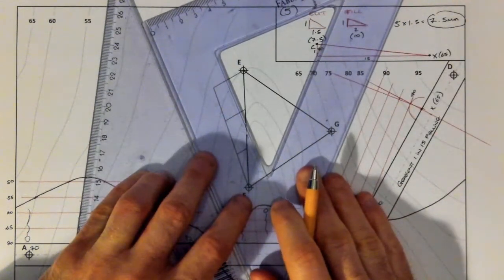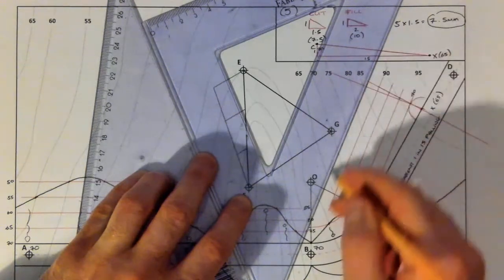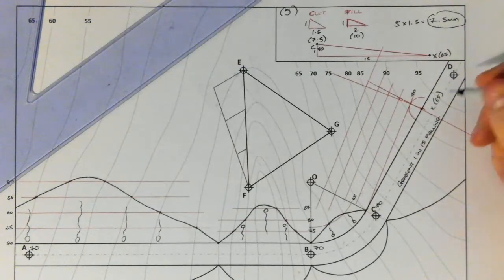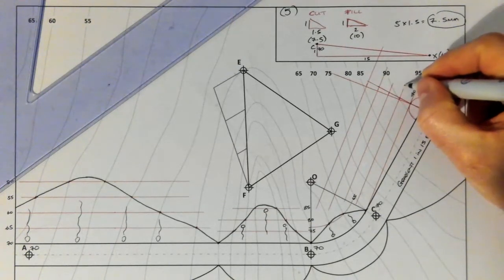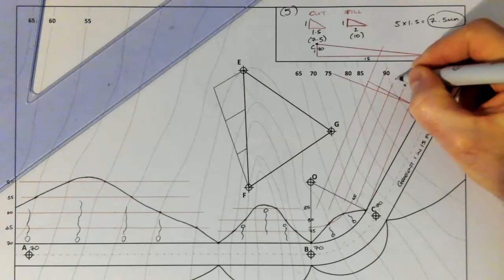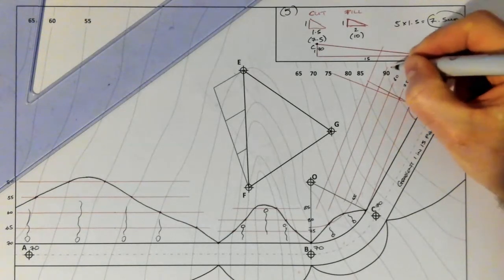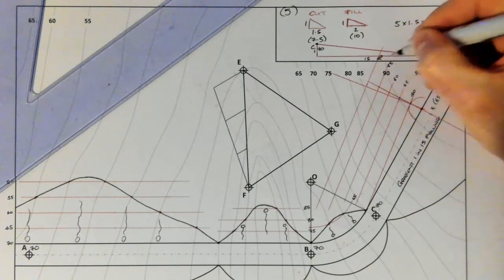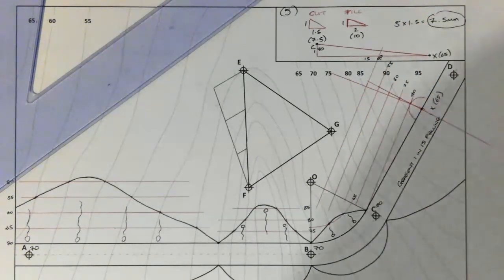And this one's going to be at 90. May not need all of them, we'll see. We can see it actually goes up to 95. I'm not sure if I'm going to need that. So this one is going to be at 75, 80, 85, and gone up in here into 90. That's just going to be my guide.